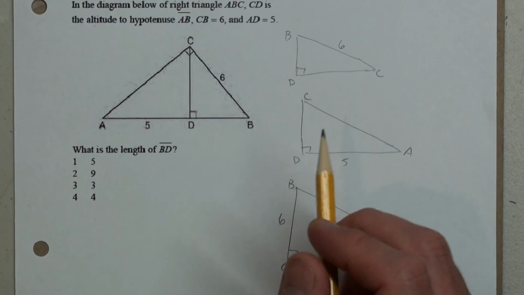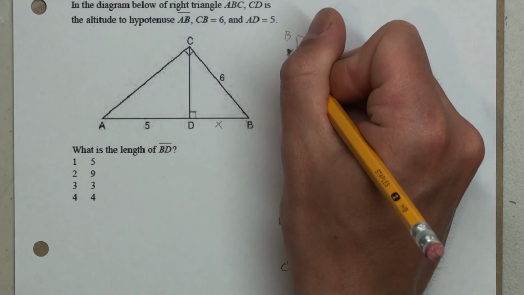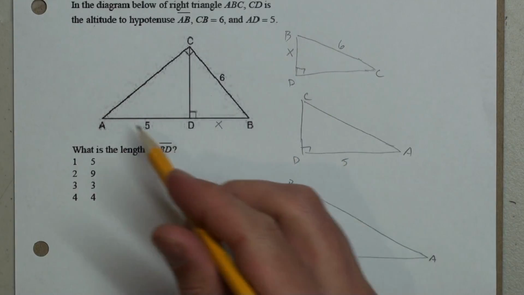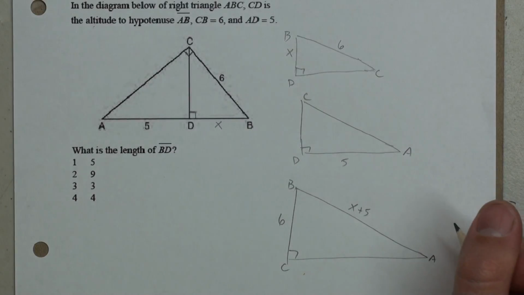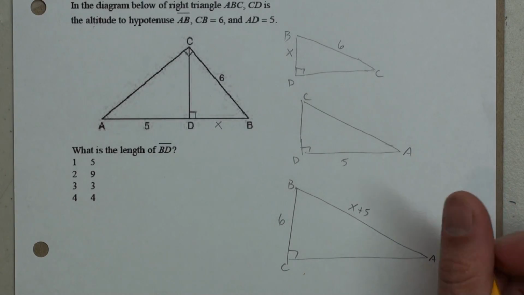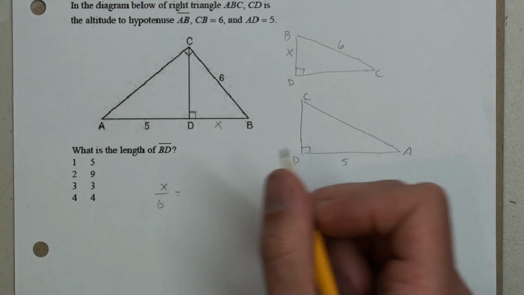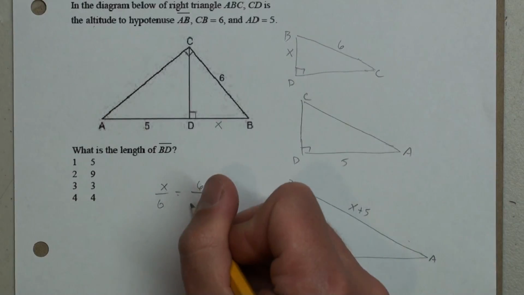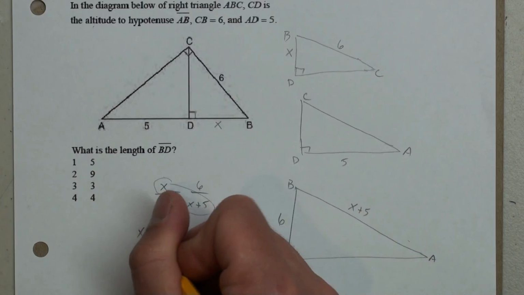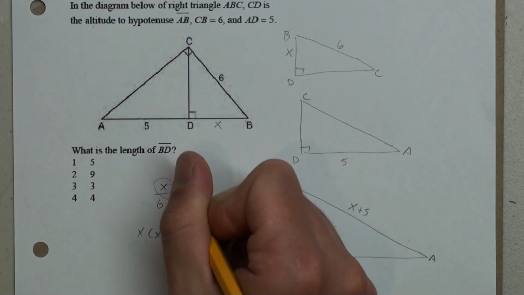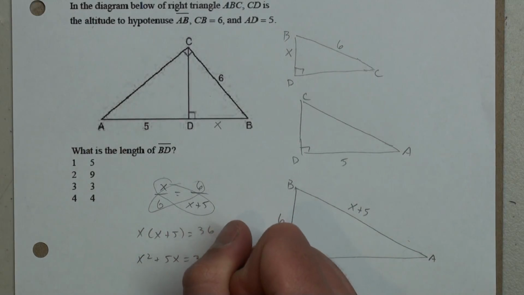So let's see. Let's say DB is x, right? So now this is x, and the hypotenuse of my big triangle would be x plus 5. That probably makes the whole difference. Yes, it does. Now I can do x over 6 equals 6 over x plus 5. Yep. Cross multiply. I got x times x plus 5 equals 36. X squared plus 5x equals 36.